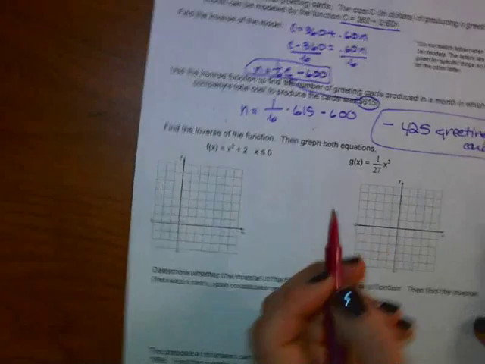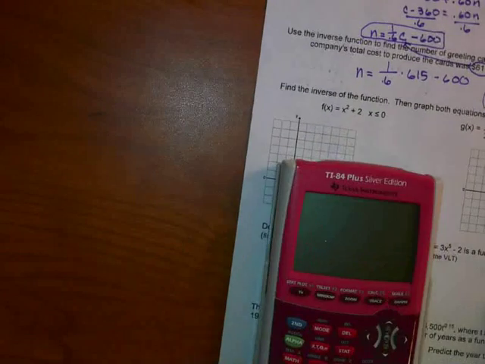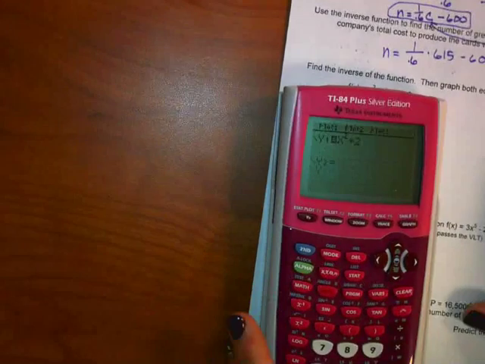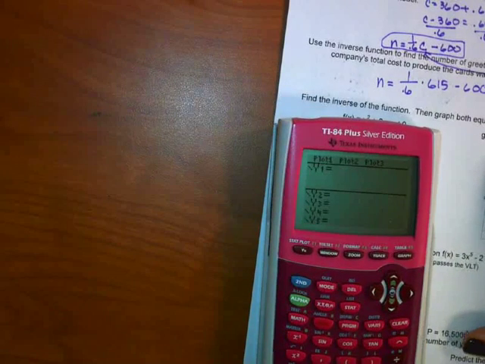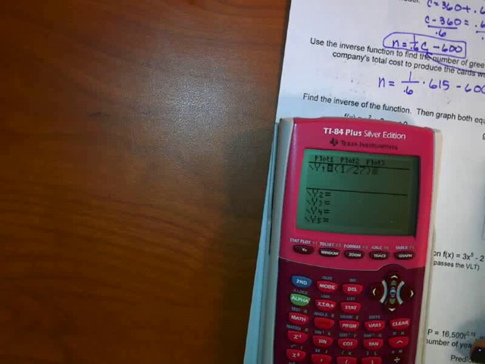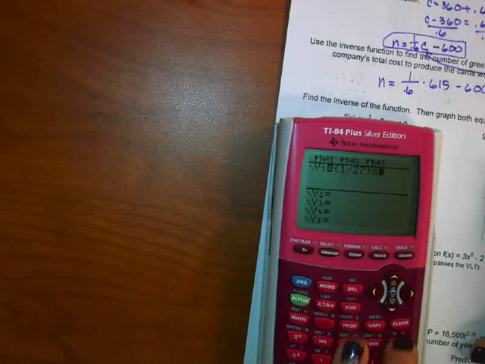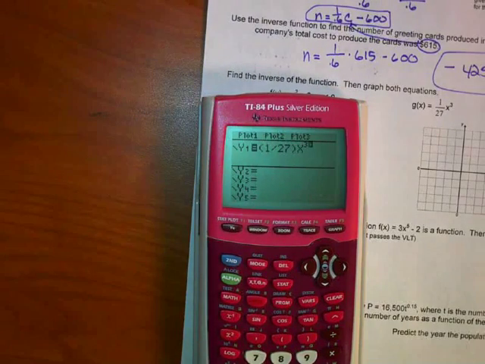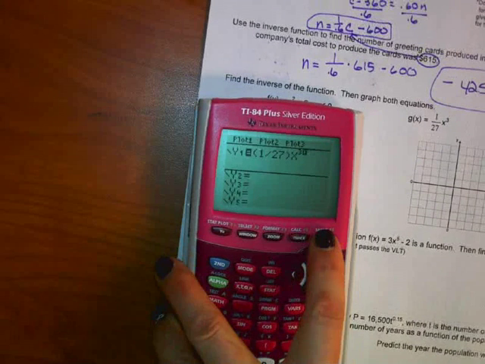So if I were to graph this on the calculator, I don't want to get all these points because they're funky. Let's do this on the calculator. Y equals 1 divided by 27 x to the third. Let's see what that looks like. Does anybody know, is it going to be a parabola or snake? It's going to be a snake. Let's graph it.